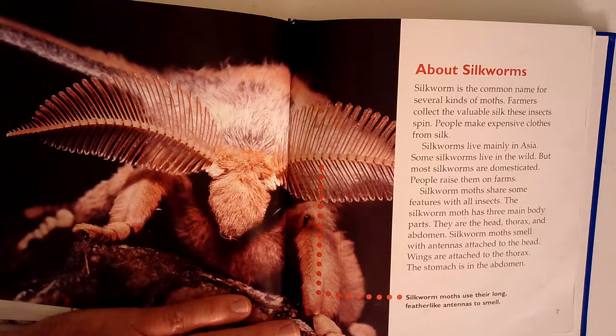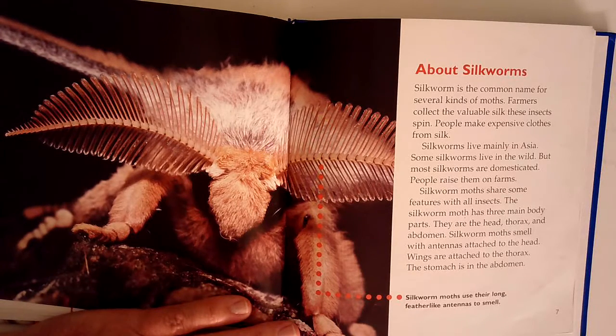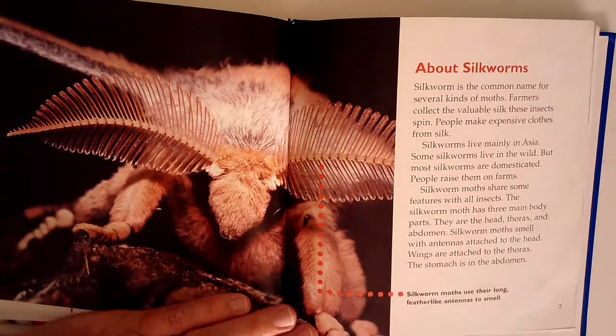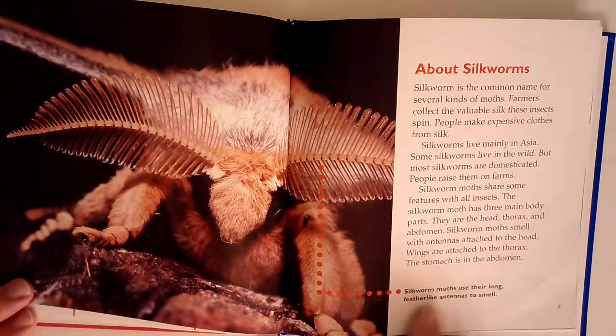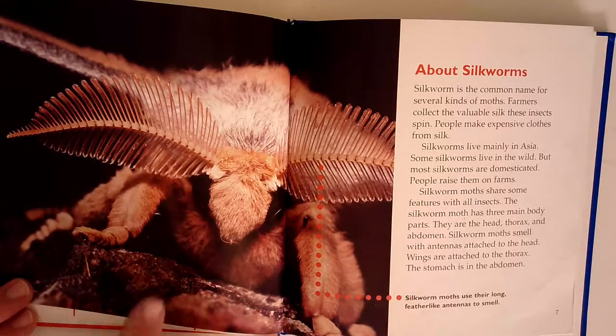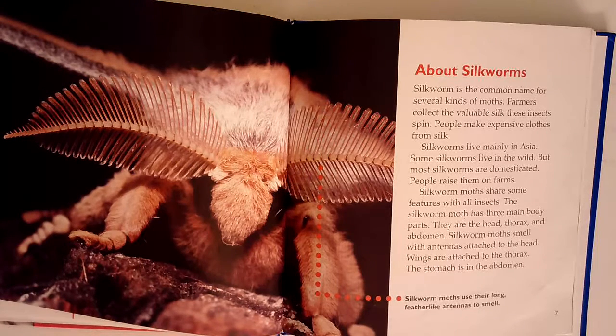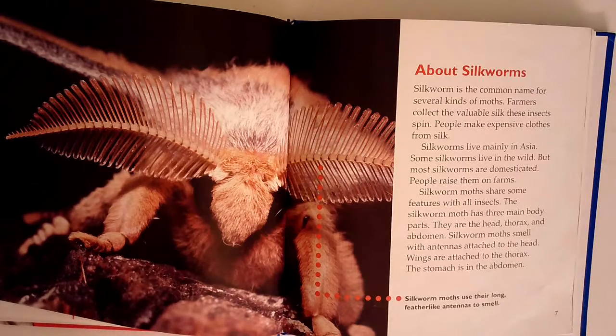Silkworm moths share some features with all insects. The silkworm moth has 3 main body parts. They are the head, thorax, abdomen. Silkworm moths smell with antennas attached to the head. Wings are attached to the thorax. The stomach is in the abdomen. Silkworm moths use their long feather-like antennas to smell. The feather-like antennas on a moth are different than we saw on the butterflies.